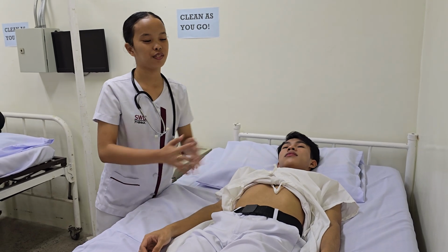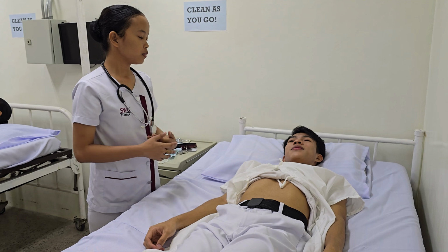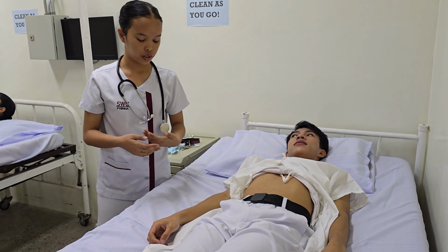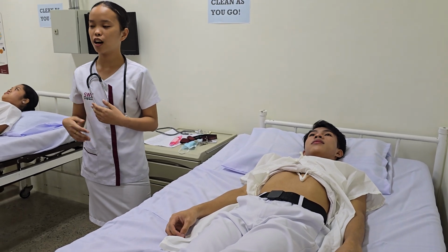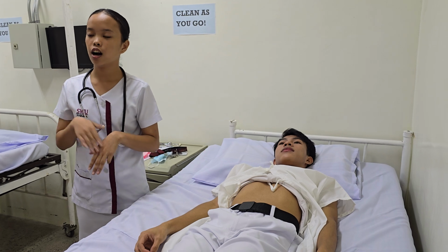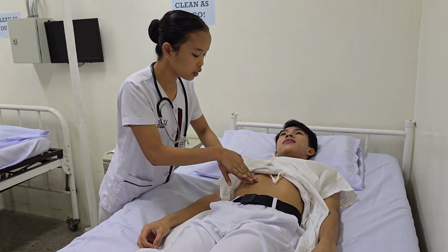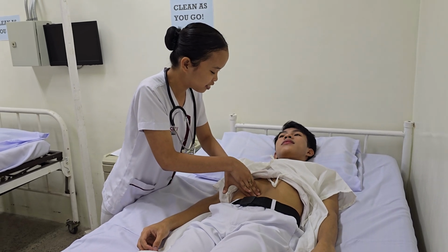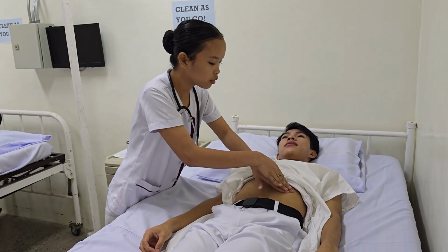And then after checking for rebound tenderness, I will assess the groin area, the femoral pulses. After that, we're going to palpate. Do you feel any pain, sir?